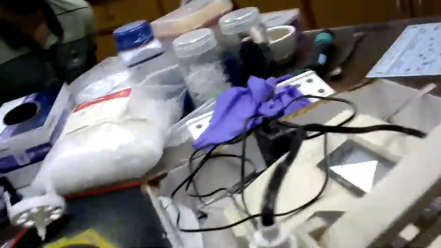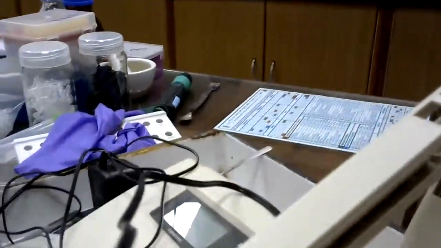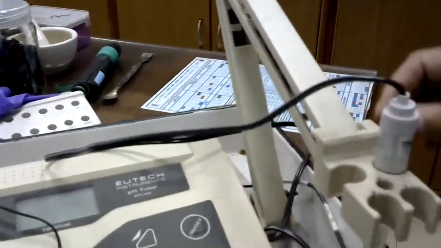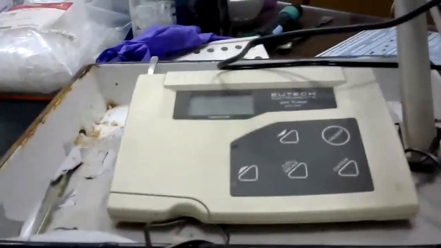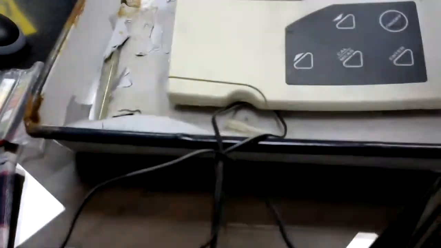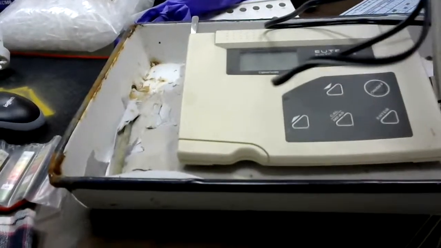So to be very precise, we have to use a pH meter. So I am trying to show you the pH meter. This is the pH meter, which can be used for measuring pH very accurately. Okay, so this is the pH meter, and this is the power supply.